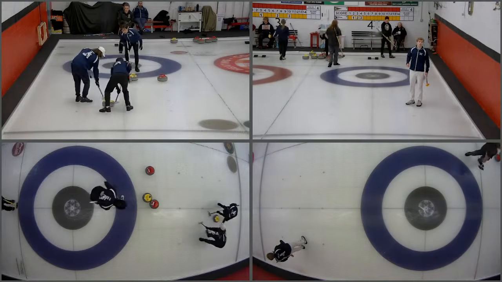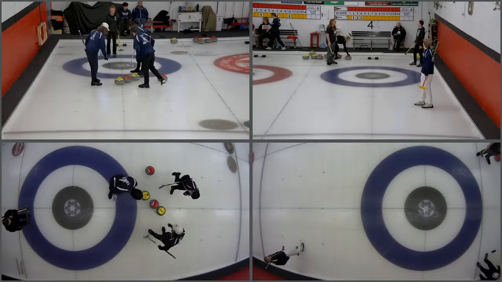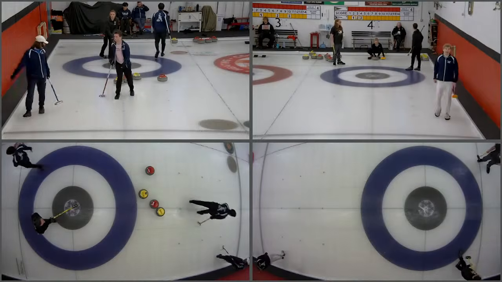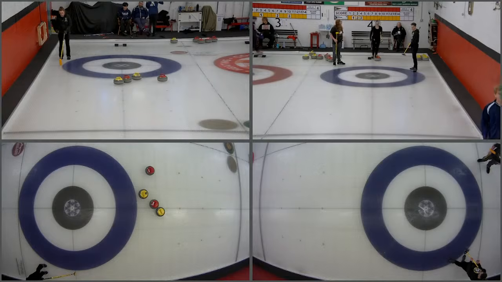The weight was pretty close. Probably sat on it too long. It's going to end up as a guard. But again, you're up 4-0. You don't have the hammer. Plug the middle. Make it very difficult on Michigan Tech.